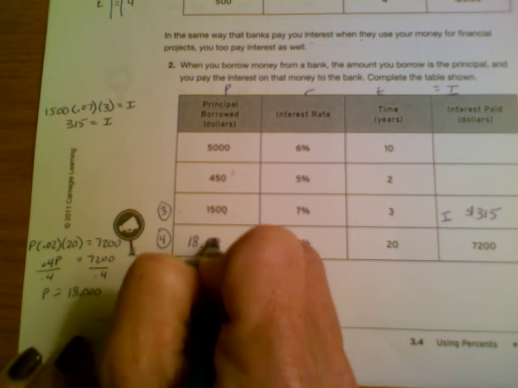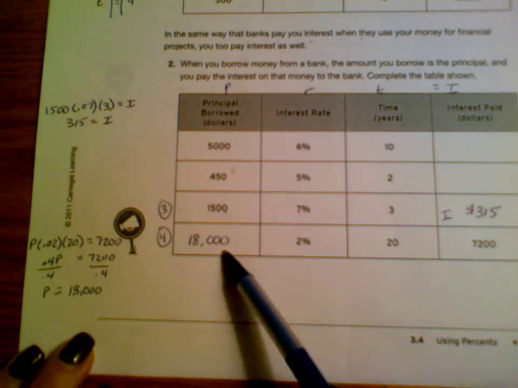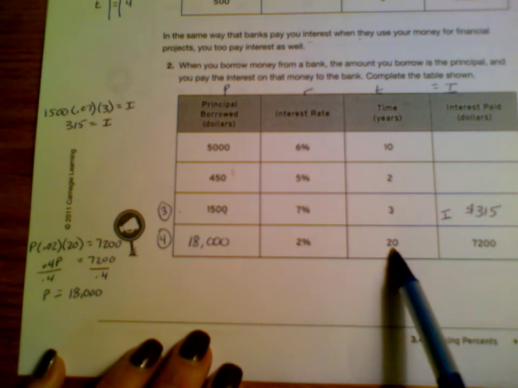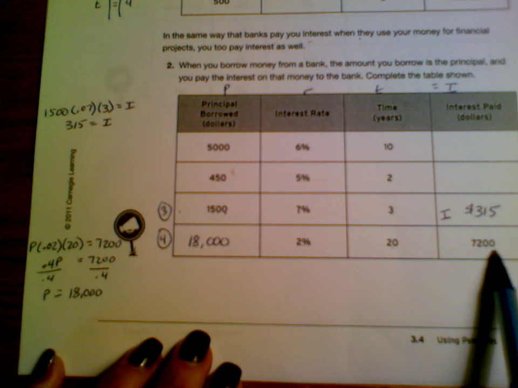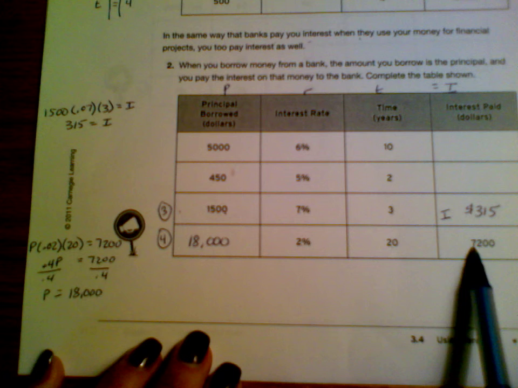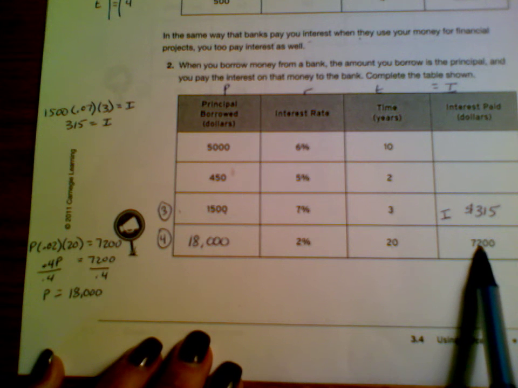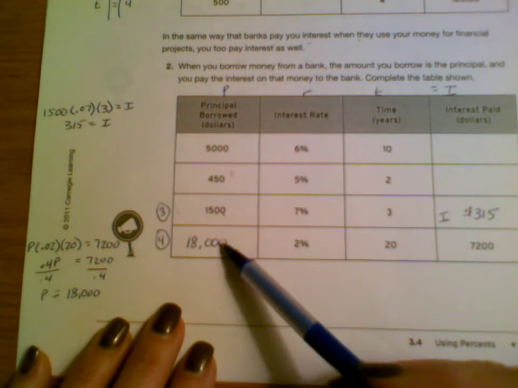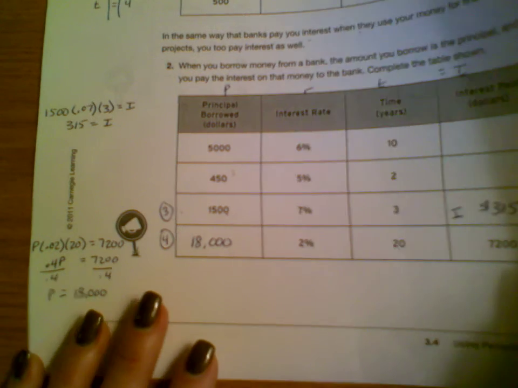So I would have borrowed $18,000 from the bank at 2% interest for 20 years. I would have to pay them an additional $7,200 for allowing me to borrow their money. So this might be for a car or something. That would be a pretty big purchase.